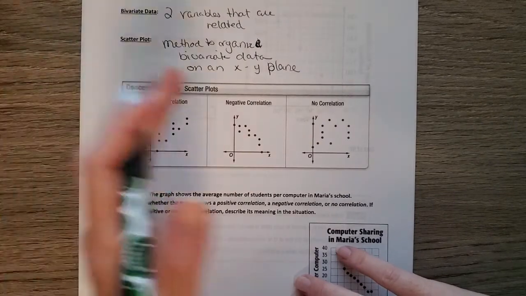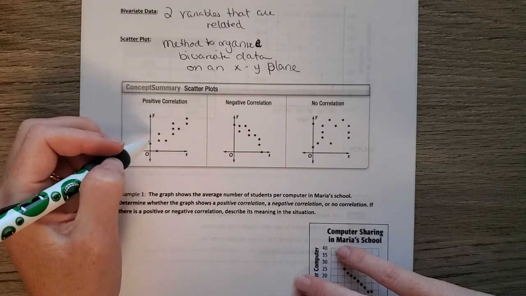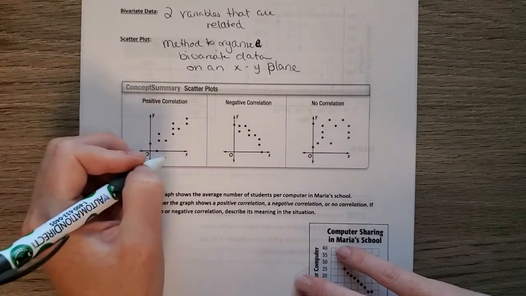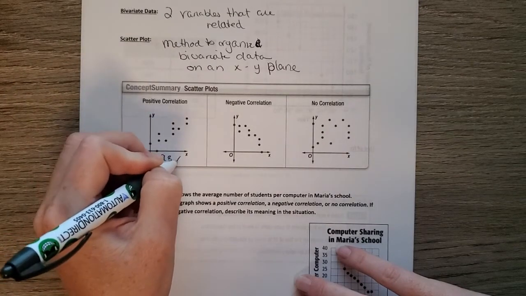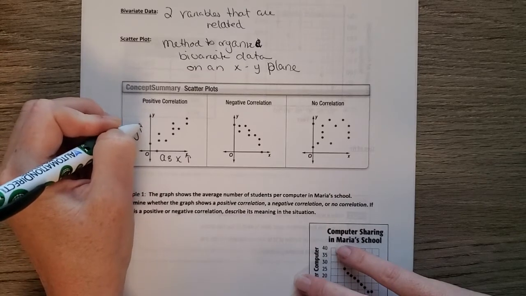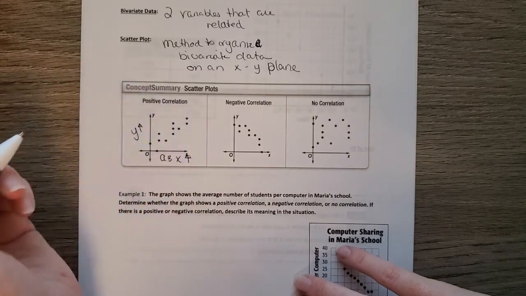There's three different types of correlation that can occur between the points. Positive correlation is when the two sets of data are related, and as x increases, y increases as well. So they go in the same direction. Or if x was decreasing, y would be decreasing.